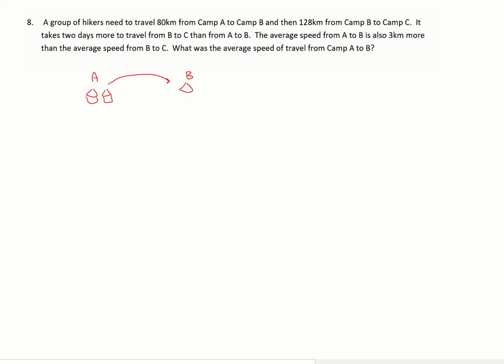Okay, here's camp B. Let's say it's a little nicer, bigger huts. And then you go from here to camp C, which is supposed to be further away. And I'll just draw a nice door over here. And here's camp C. And it goes, you travel 80 kilometers from A to B. So from here to here, your distance is equal to 80 kilometers. And then from B to C, your distance is 128 kilometers.